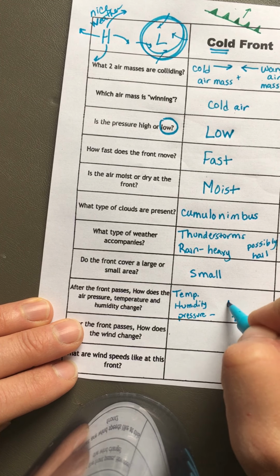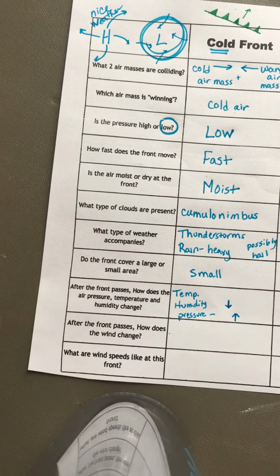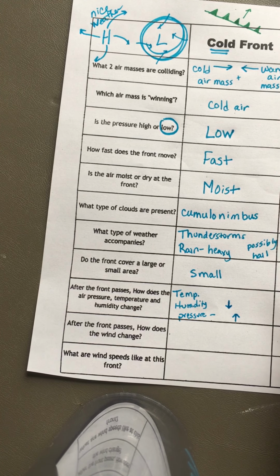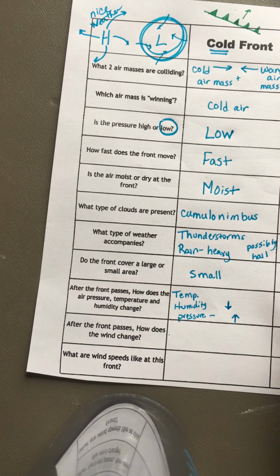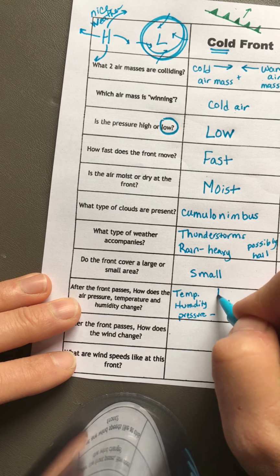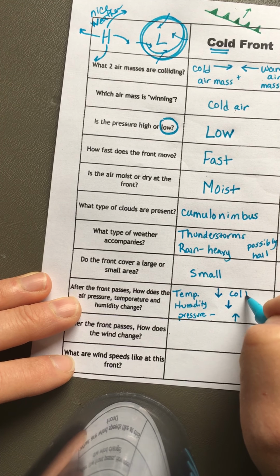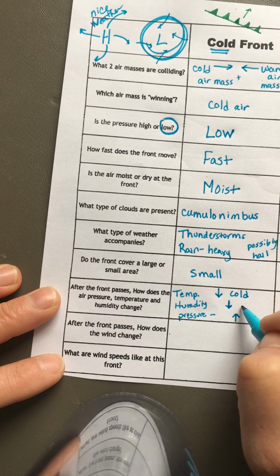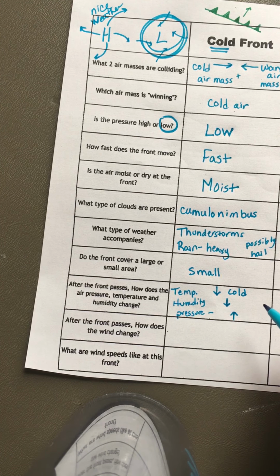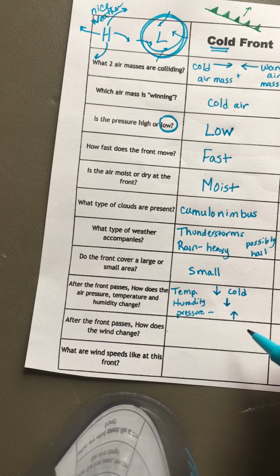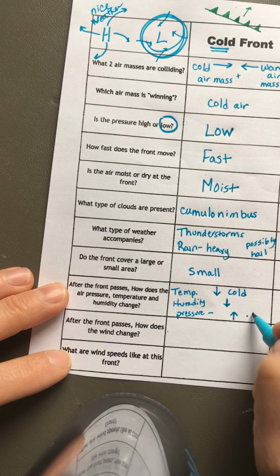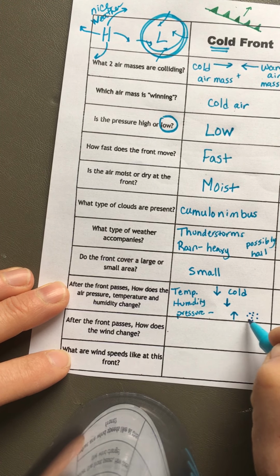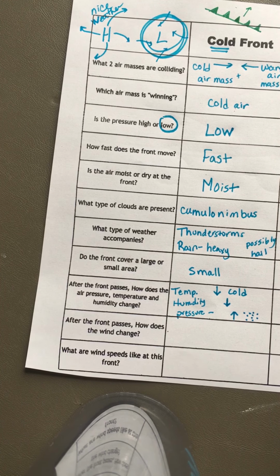The humidity probably will decrease because if it's not raining, the humidity should go down. We're also replacing it with cold air, which tends to be colder. All right, so we get colder air. The humidity would be less. All right, the less relative humidity, and the pressure would probably increase a little bit because those molecules of air would be closer together, they would be colder, and they would be holding less moisture.